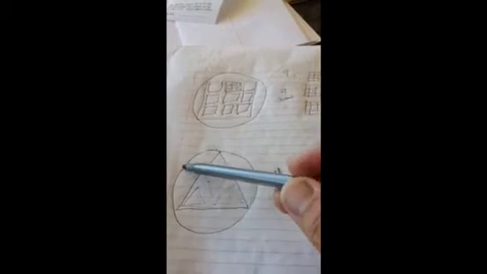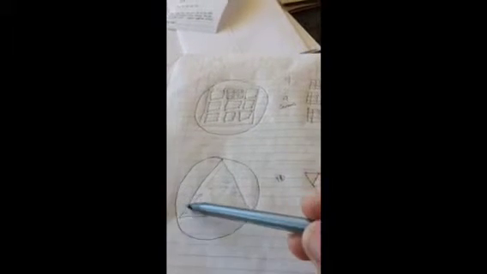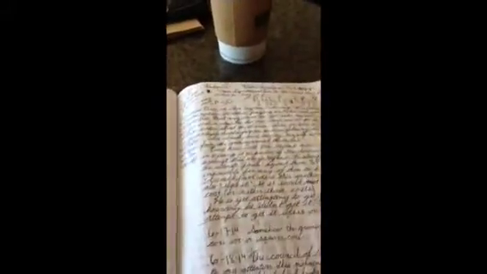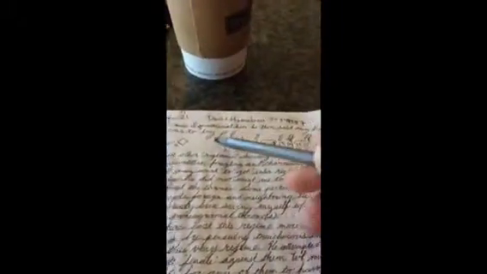Draw two more triangles in there, or however, like that.